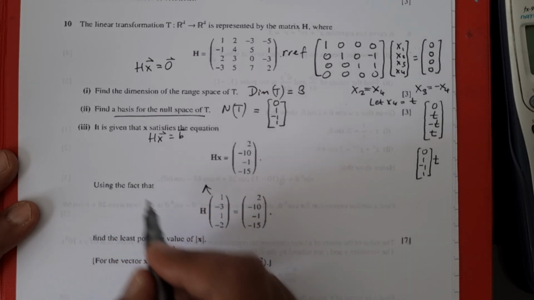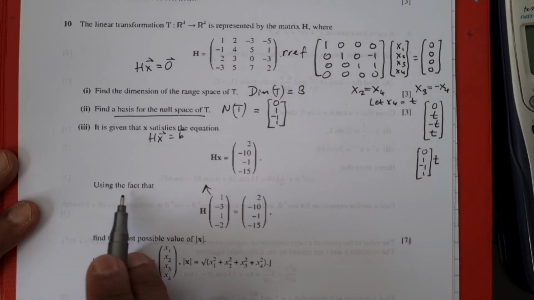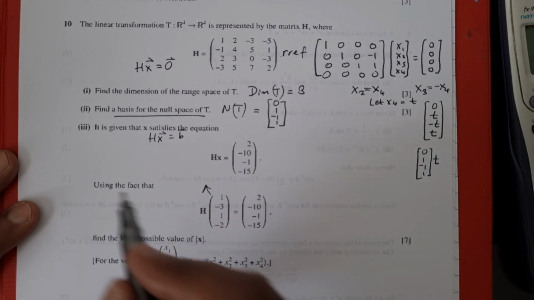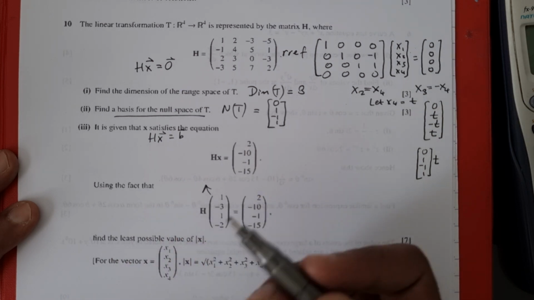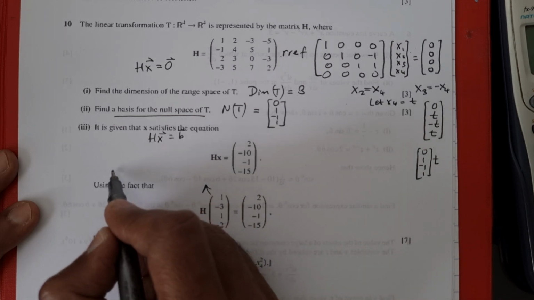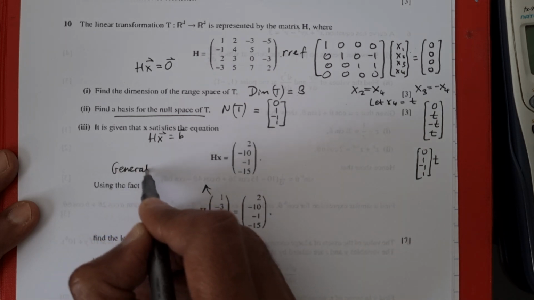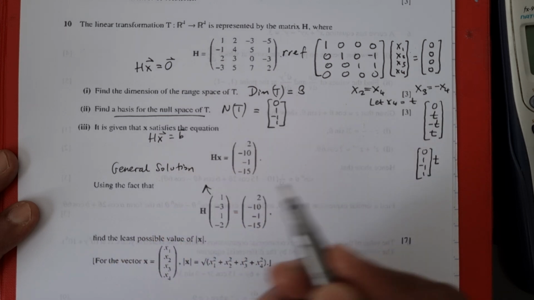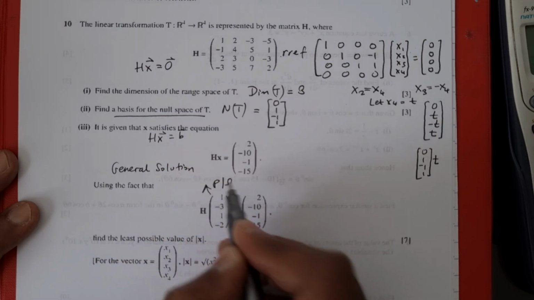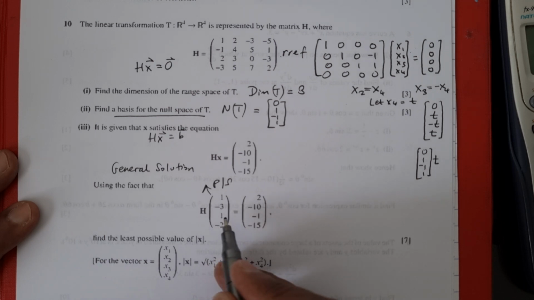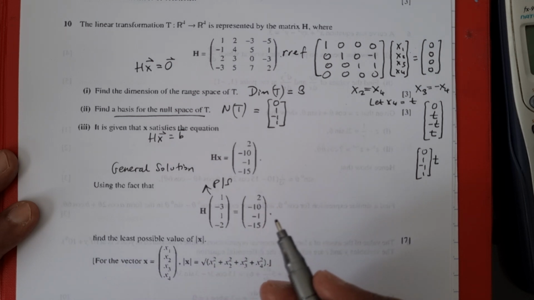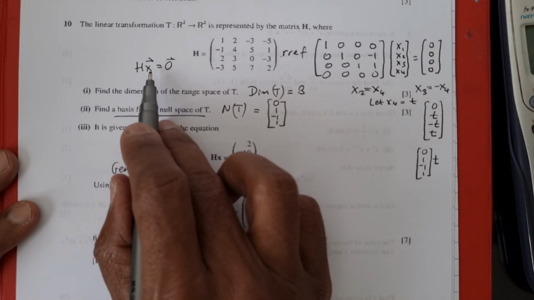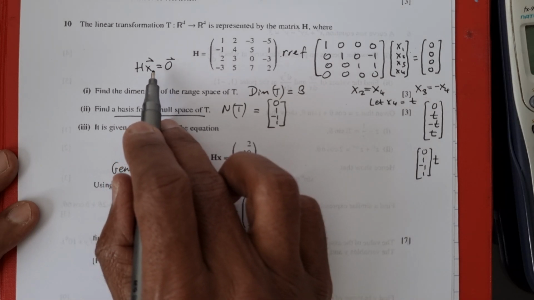We need to use the general solution of a linear system. The general solution is made up of the particular solution plus the homogeneous solution. The homogeneous solution is basically this one here.